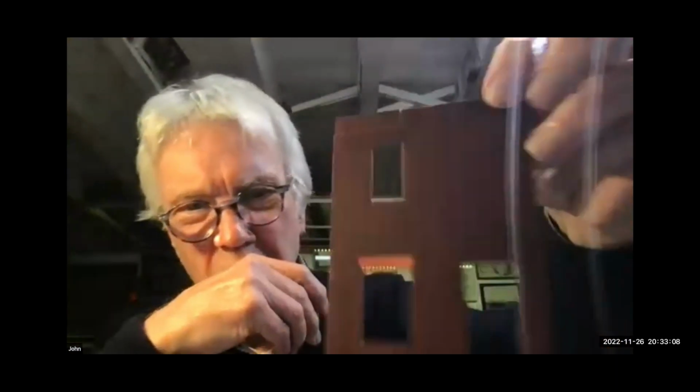You then apply plasticard, pre-painted. I'm trying to get the light so you can see it. So you paint them first. I always paint them first. I think it's a lot easier.